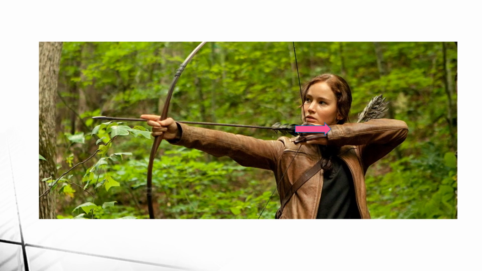Another very typical example will be using a bow. You need to pull the arrow backwards. Actually, some of the energy is stored inside the string of the bow.